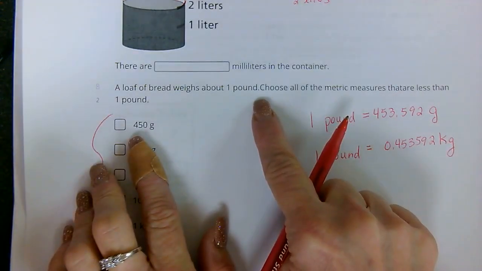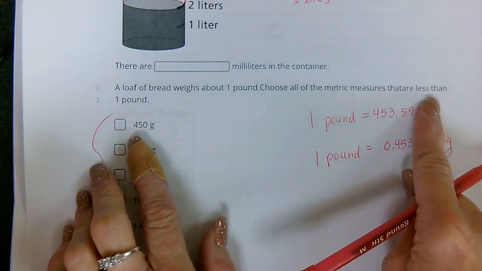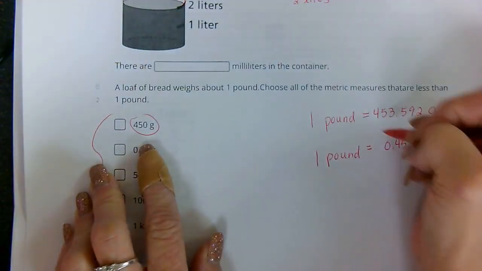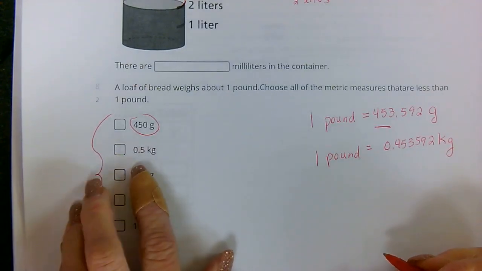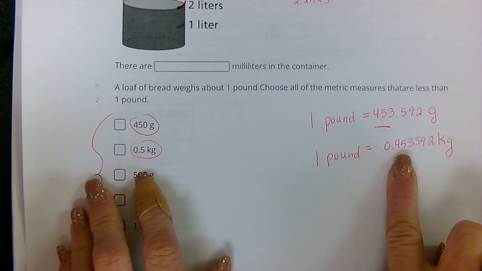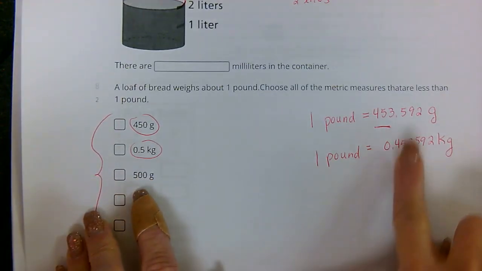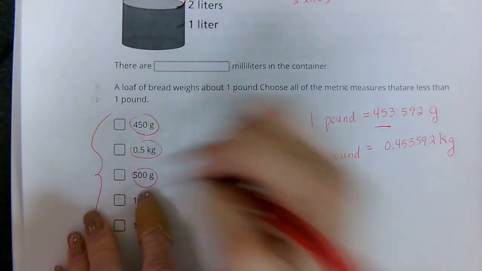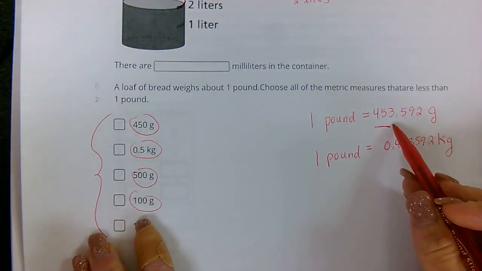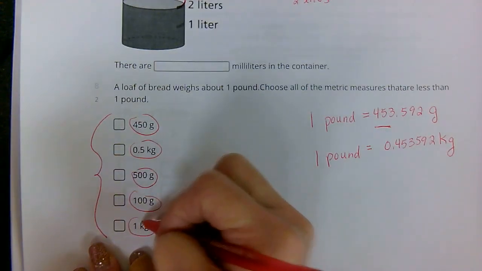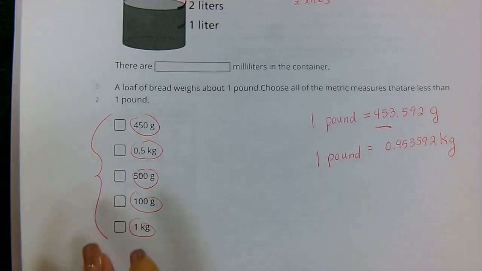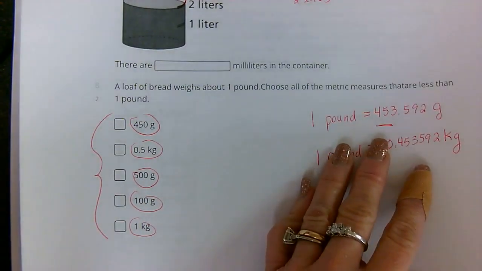Now I'm going to go over to here and I'm going to look at each of these. A loaf of bread weighs about 1 pound. Choose all of the metric measures that are less than 1 pound. Is this number less than this? Is this number less than this? What about this number? Is it less? And this number, is it less? And this number, is it less? Compare those. Moving on to the next question.